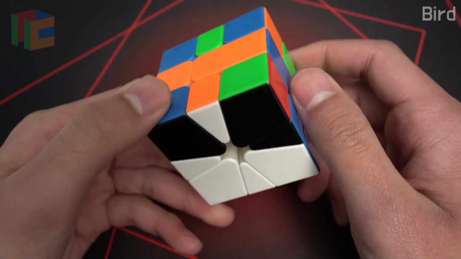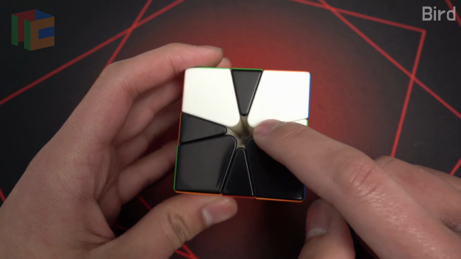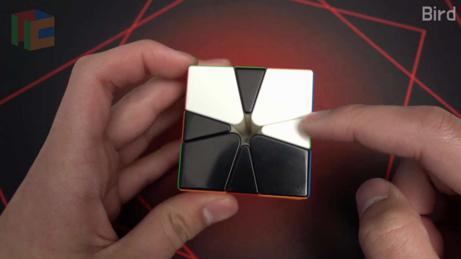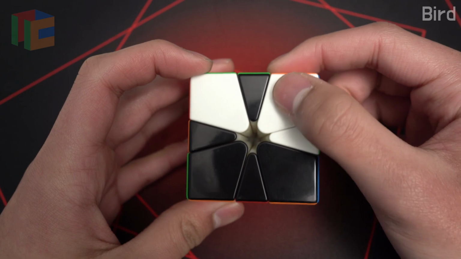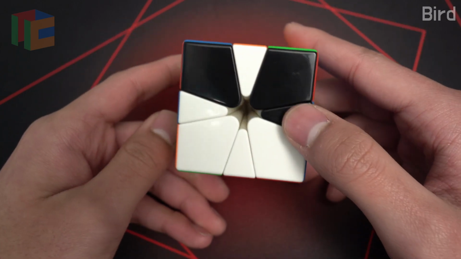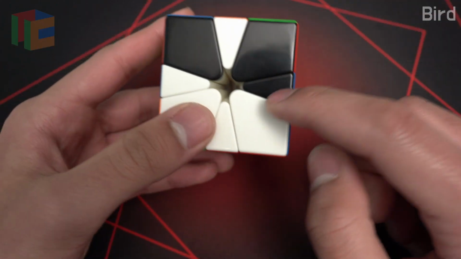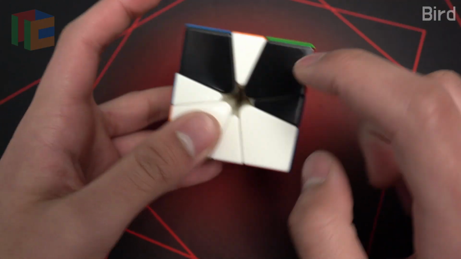This next shape is called bird, because if you hold it like this, then this would be like the body of the bird, facing this way, and then this would be the wings. It can be a bit hard to see, but it helps to see the diagrams on Square-1 OBL.com, which I will link in the description. So once again, this would be the bird facing this way, and these are the wings.